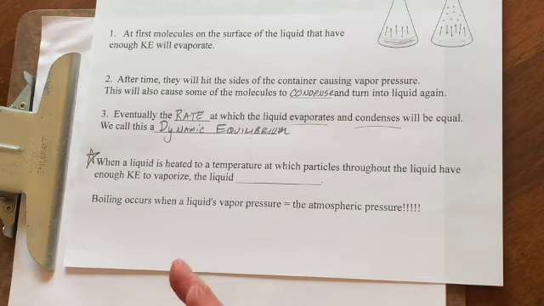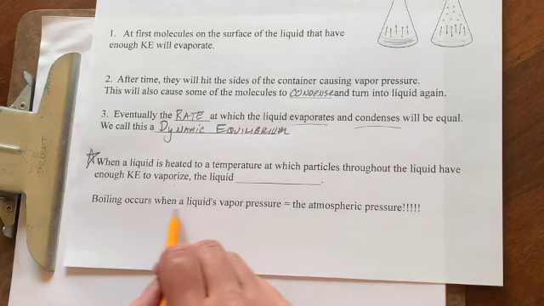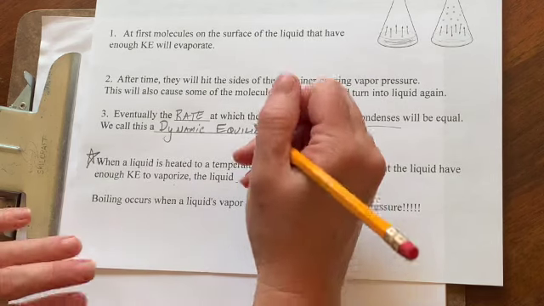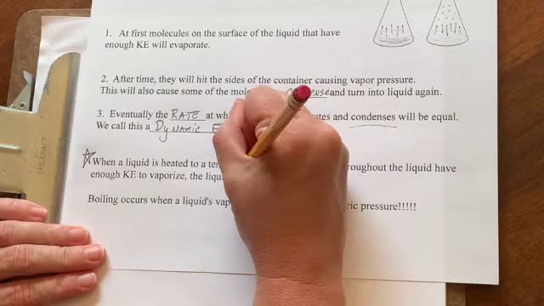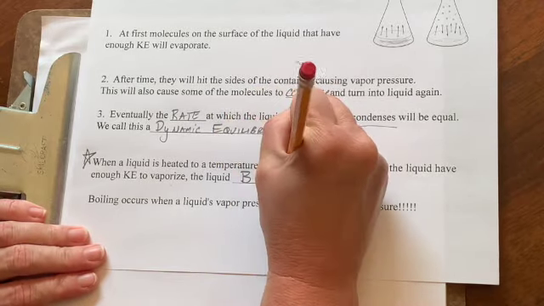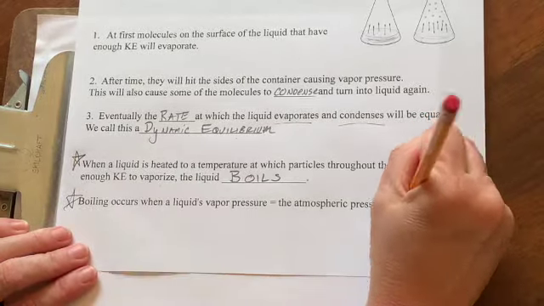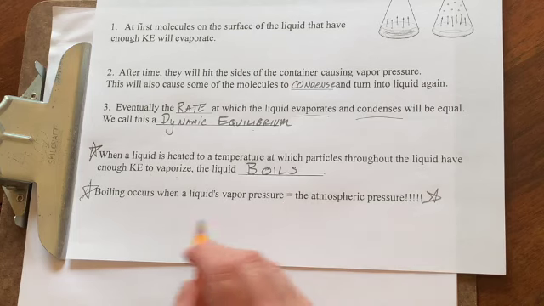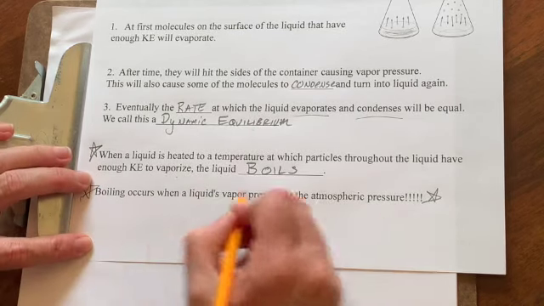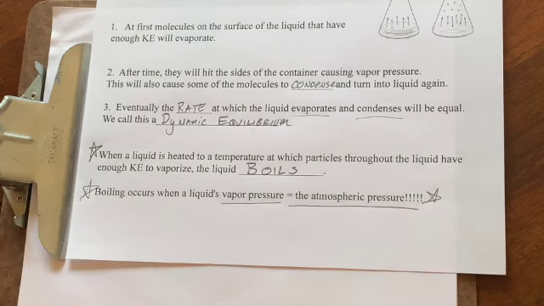We've added more and more energy, and now we have enough for all of the liquid to vaporize. We say that the liquid is boiling, so the liquid boils. Boiling occurs, and this is an important one, please put big stars by this one. Boiling occurs when a liquid's vapor pressure is equal to atmospheric pressure. So when the vapor pressure is equal to atmospheric pressure.